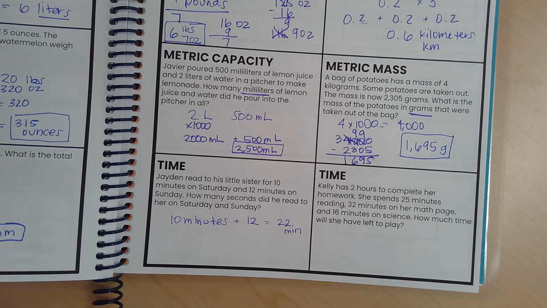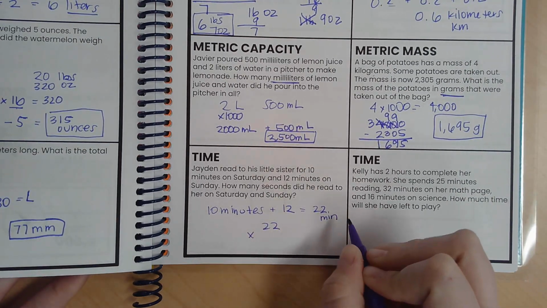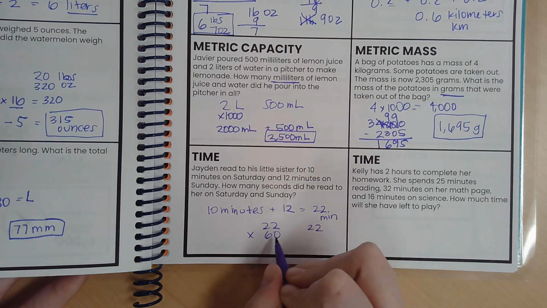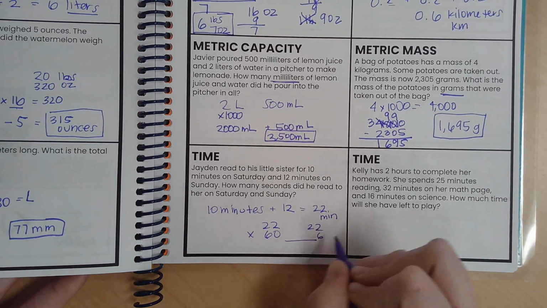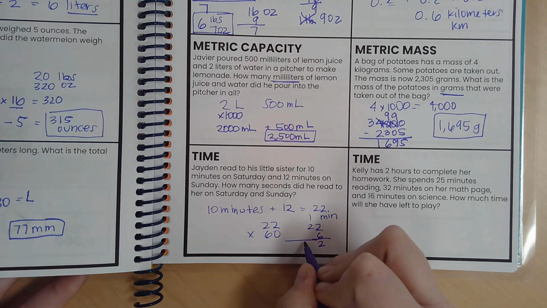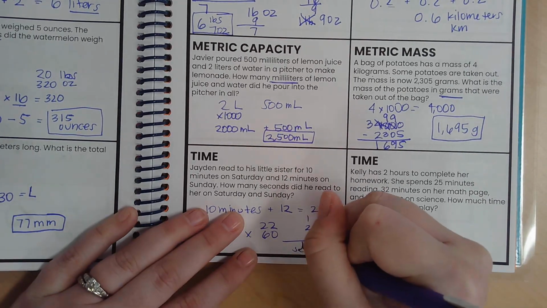So I know in my head, I'm not going to have to look at the sheet, that 22 times 60, okay? And I know I can do just the 6 because I know there's 60 seconds in 1 minute. So 2 times 6 is 12. 2 times 6 is 12 plus 1 more is 13. So it'd be 132 seconds.